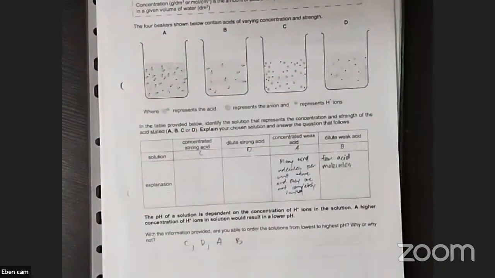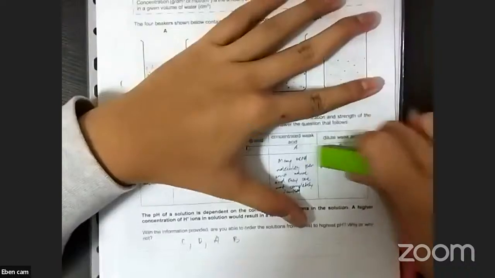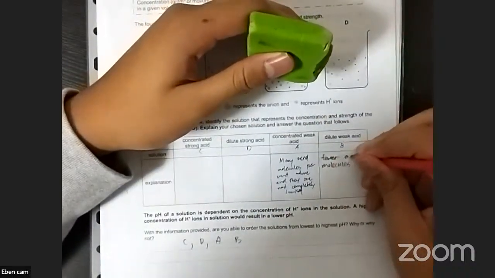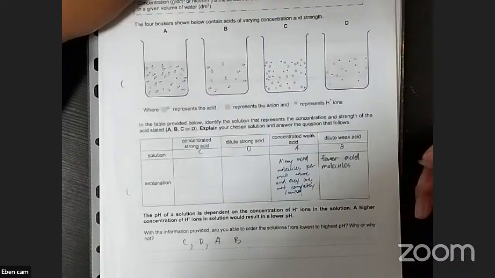It is true that a dilute one has fewer acid molecules. Okay, Evan, proper English: fewer acid molecules. You probably want to say fewer as a comparison to the concentrated one, right? Okay, but that shouldn't be all. If you could do more.